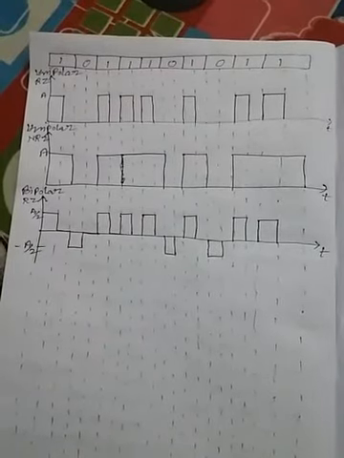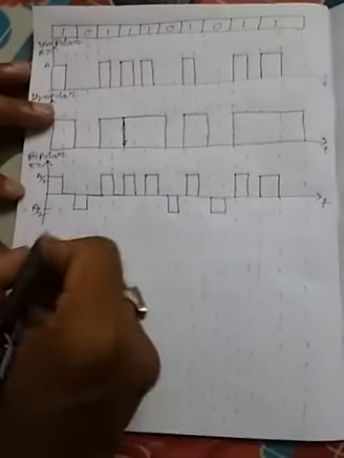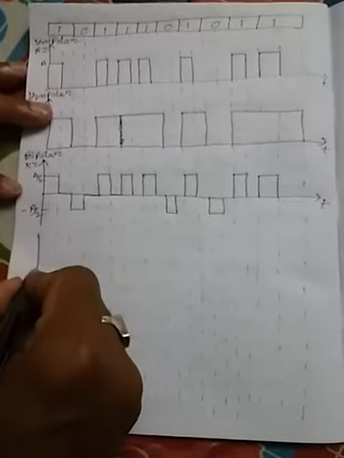Now there is another waveform, bipolar non return to 0.